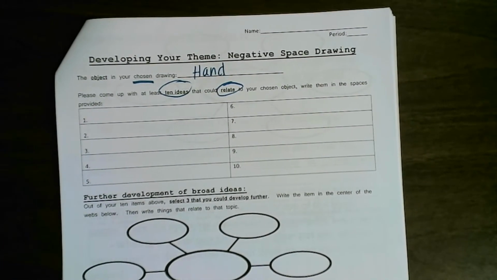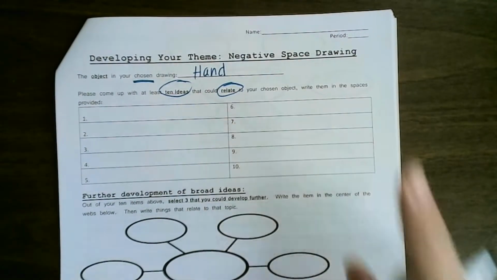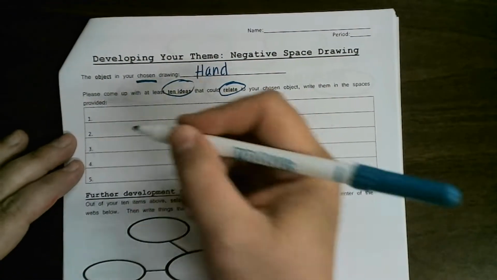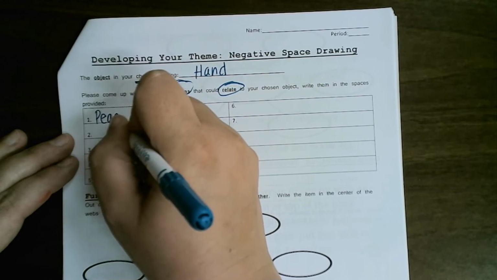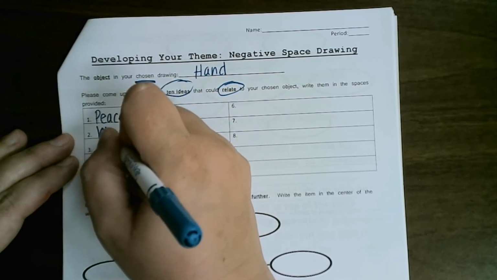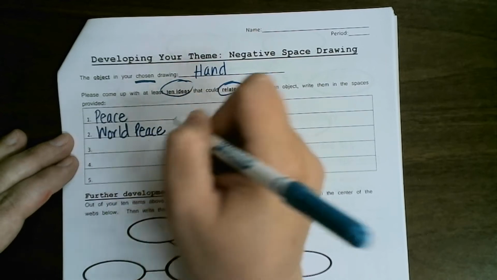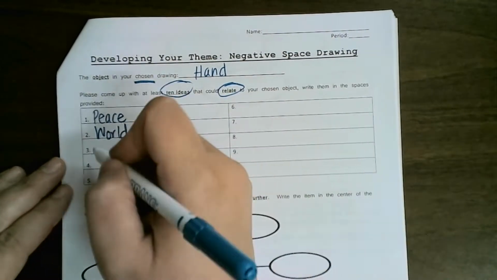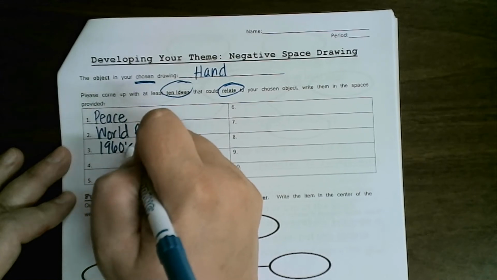You're coming up with 10 possible themes to go with the hand or the guitar or the fish or the plant. So I could do peace. I could do world peace. I could do the 1960s.